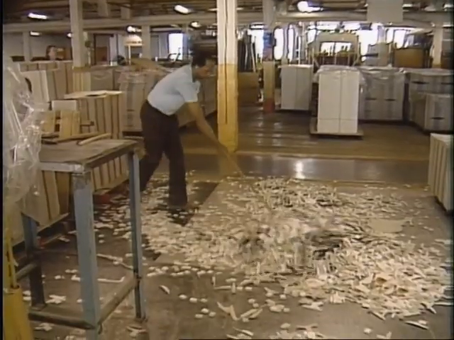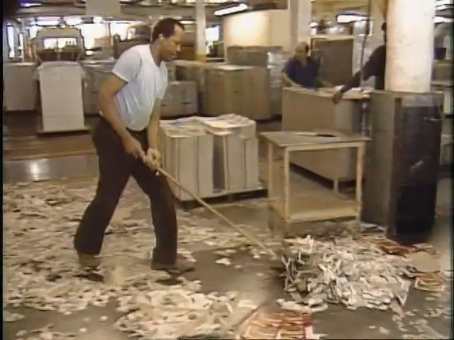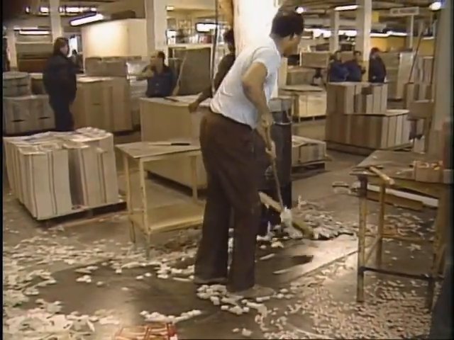Gee, these guys make a mess. That's okay though, they have the world's most effective central vacuuming system. This would be great in a house, unless of course you had pets.